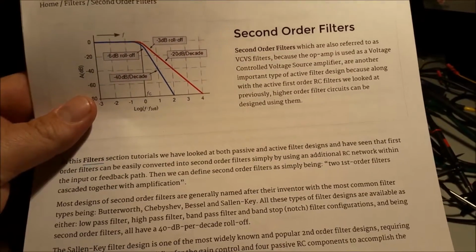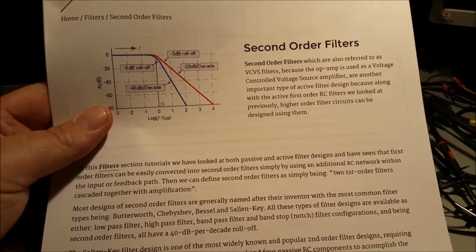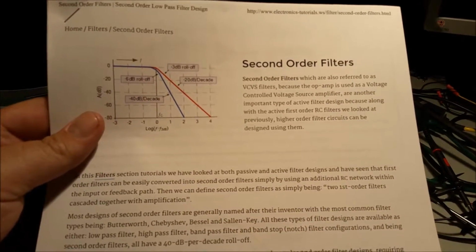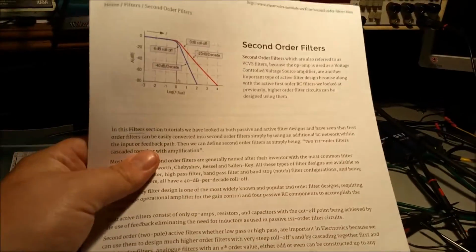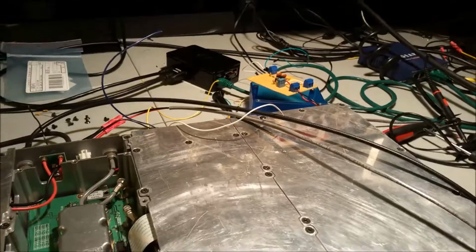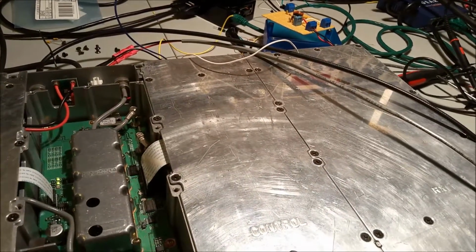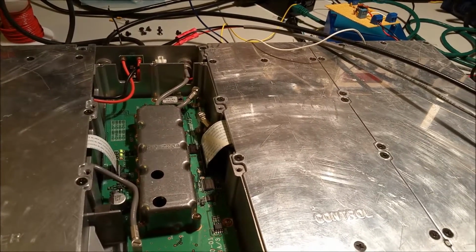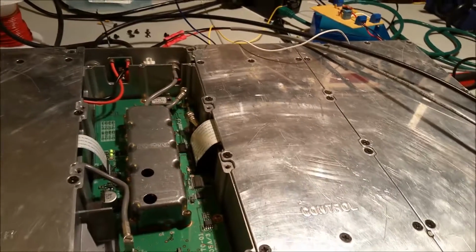They have some really good write-ups on active filters and stuff like that. So if you want to check them out, it's very informative. Definitely taught me a few things that I did not know about filters and some better ways to do things. So anyway, besides that, back to the Kenwood.